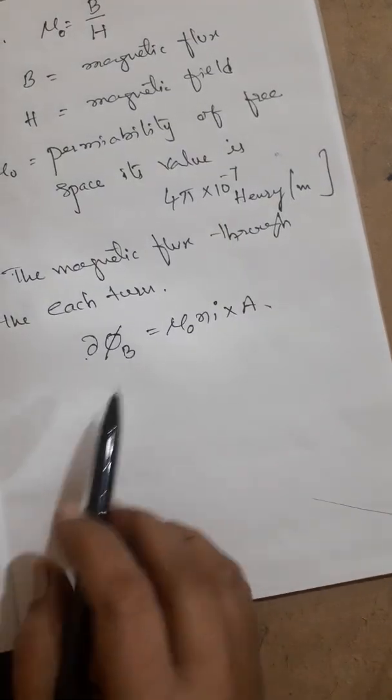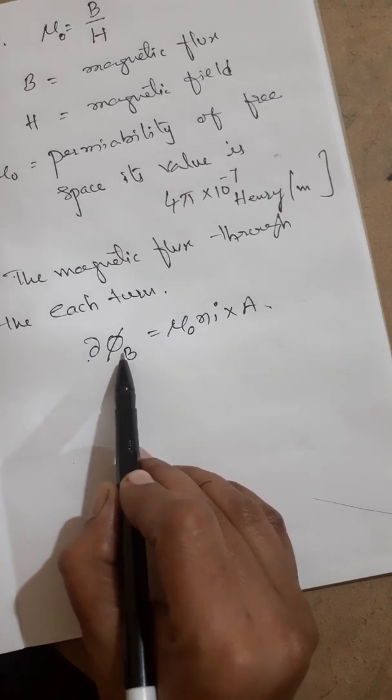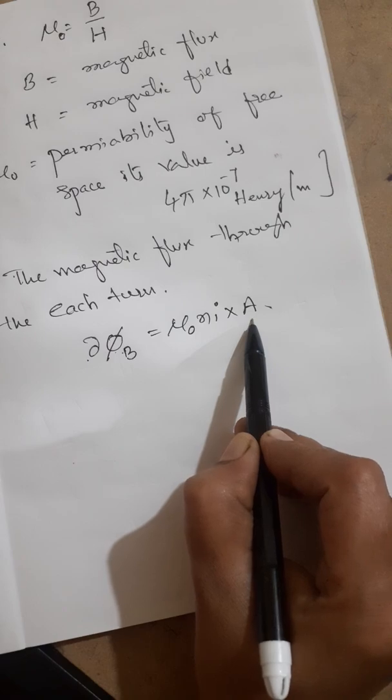Here this is the magnetic flux through each turn. So for each turn we should introduce the area of cross section of each turn.